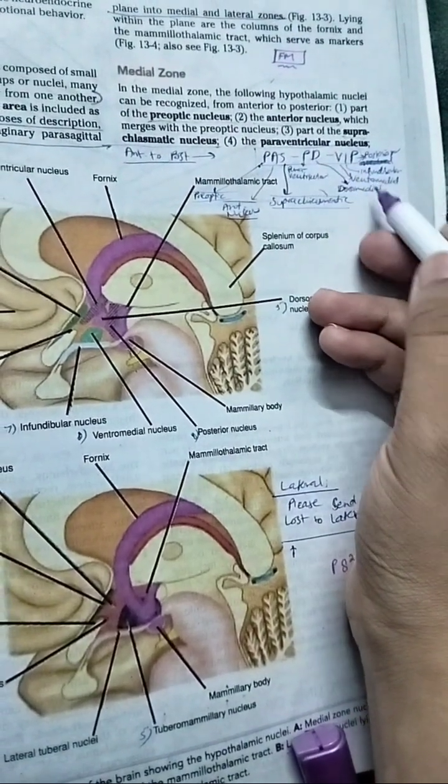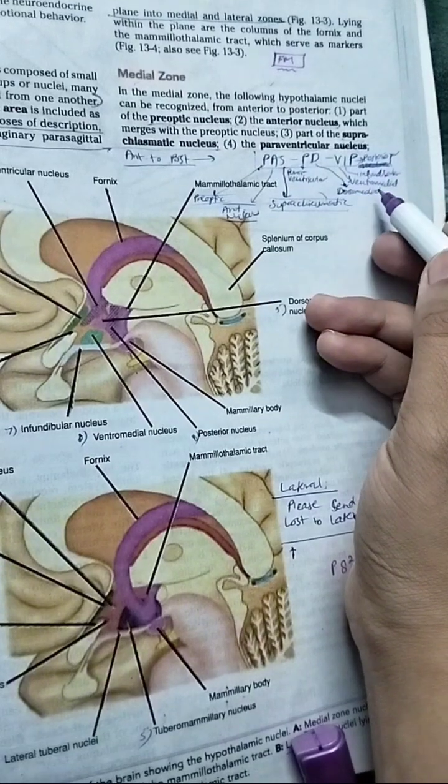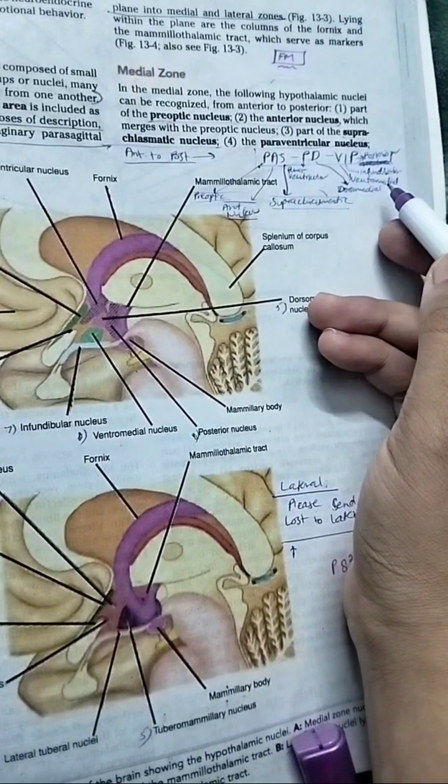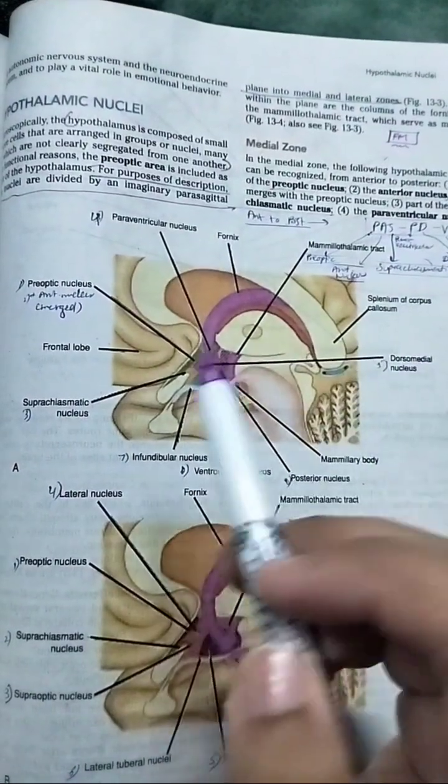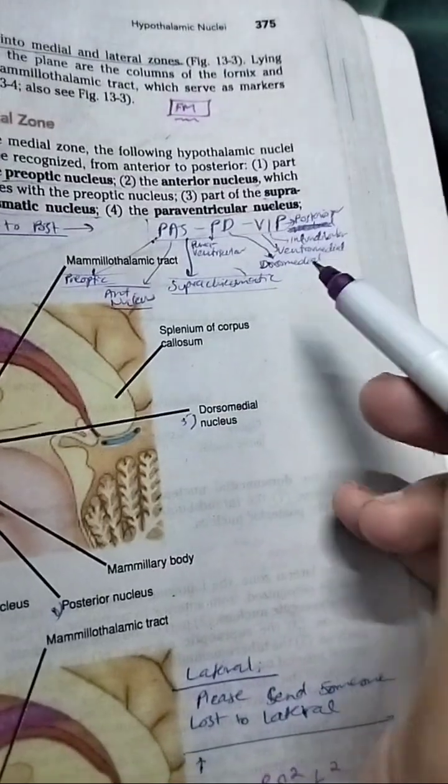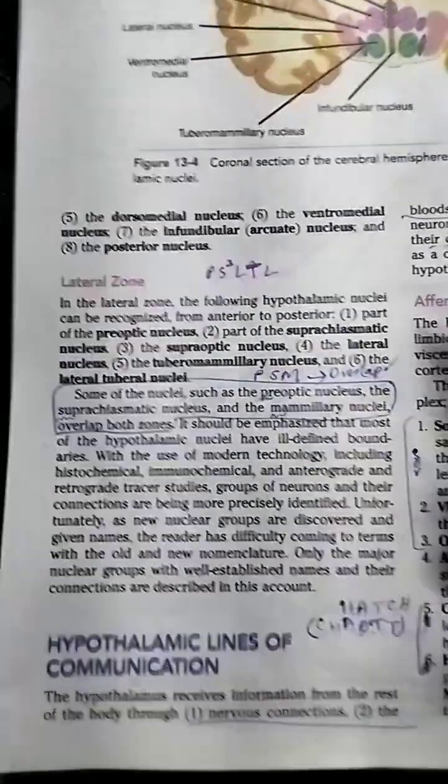D is for the dorsomedial nucleus. V is for the ventromedial nucleus. I is for the infundibular nucleus. And P again is for the posterior nuclei. Here you can see all of them in detail anteriorly to posteriorly. The infundibular nucleus is also called the arcuate nucleus. Now let's talk about the lateral zone.